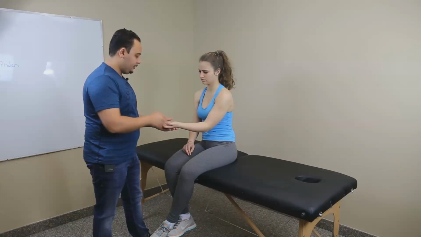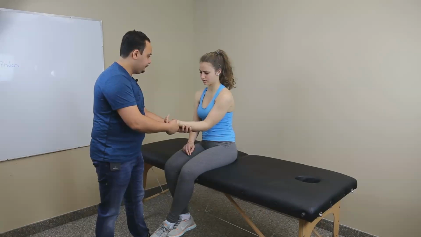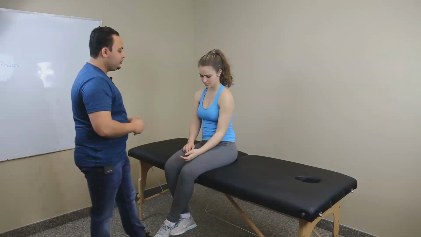Like 3 or 4. 3 or 4, okay. So how about this? Any pain or discomfort? No. Okay, how about here? Any pain or discomfort? No. Good. So this time what we're going to do is the same movements but against my resistance, please.